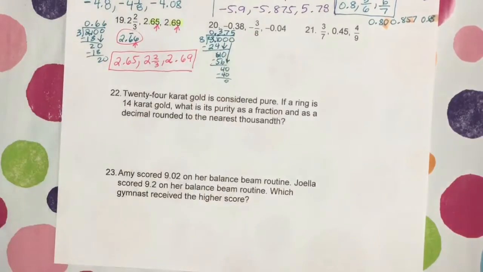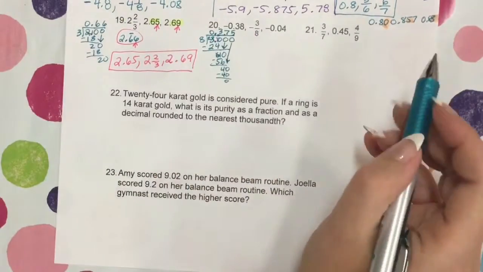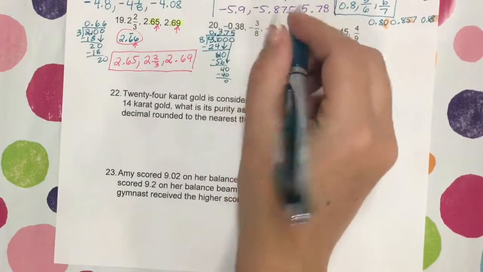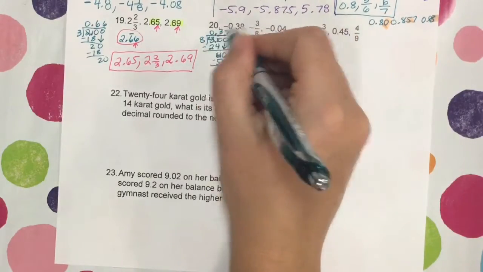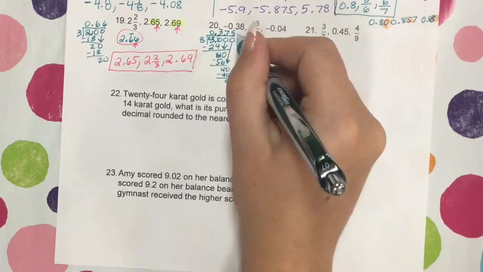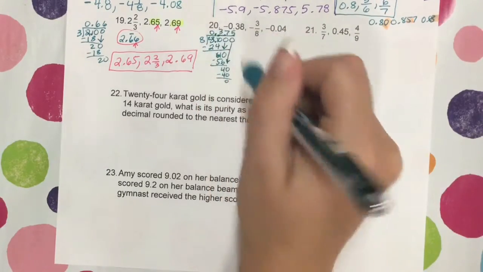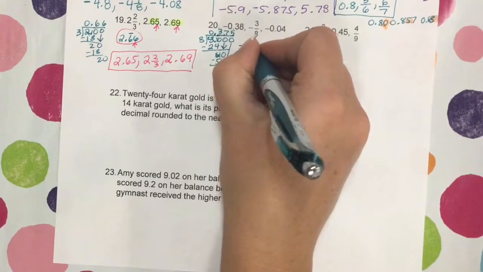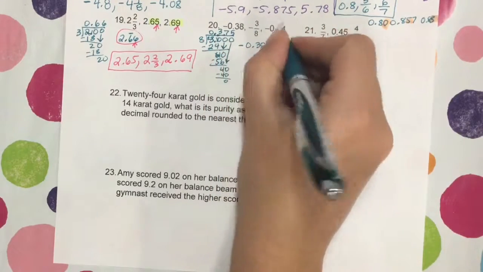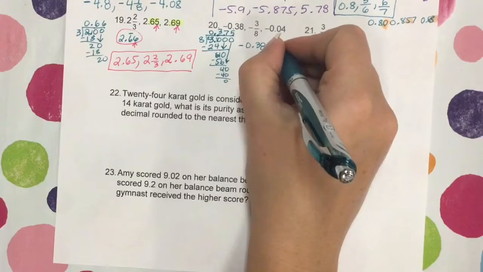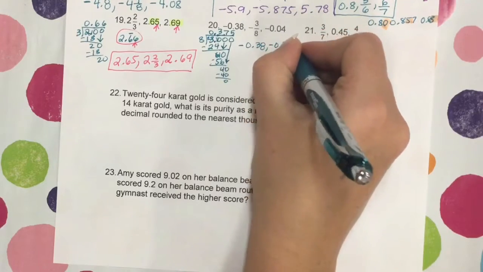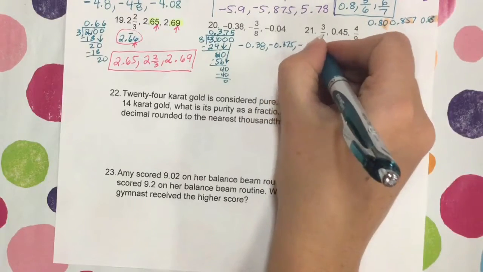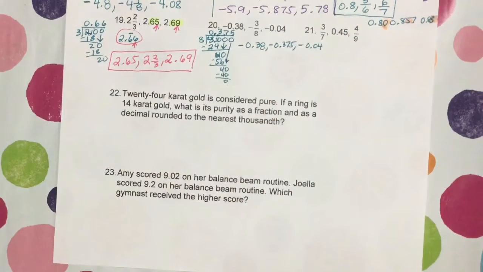And we take away right there, no remainder, so we know we're done. So there we go. Negative 3/8 is the same thing as negative 0.375. So we have negative 0.38, negative 0.375, and negative 0.04.